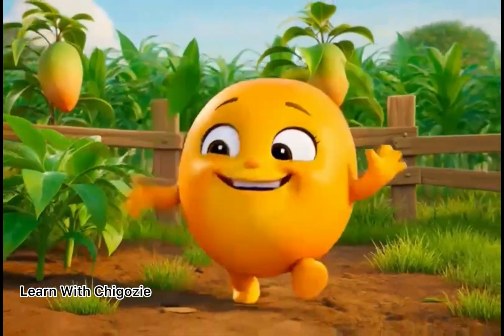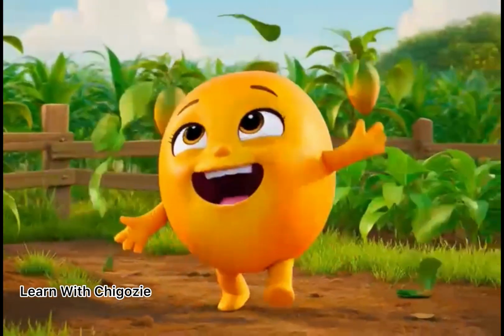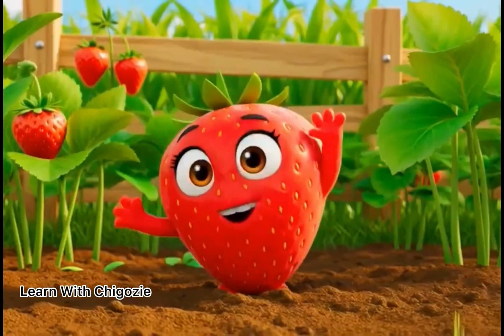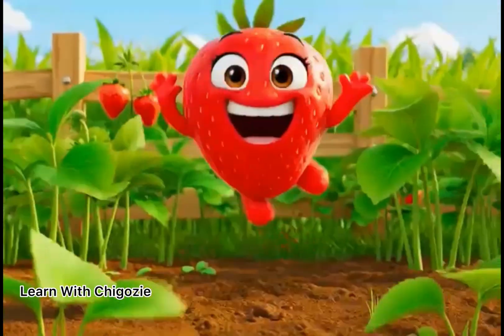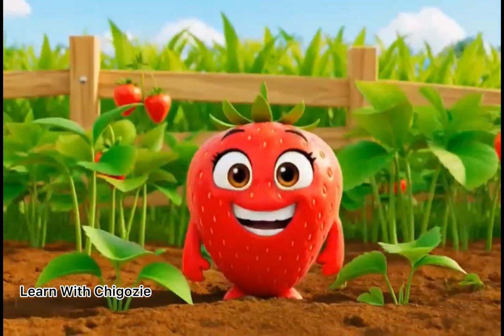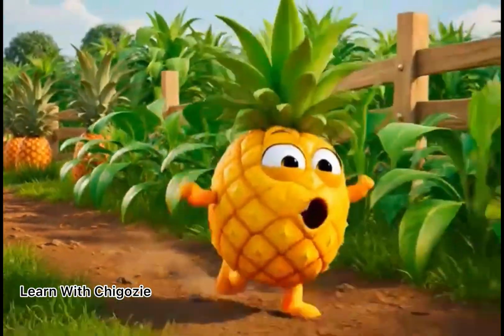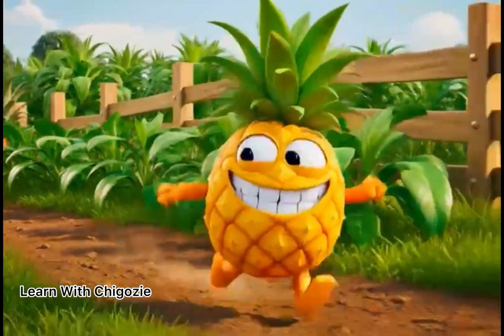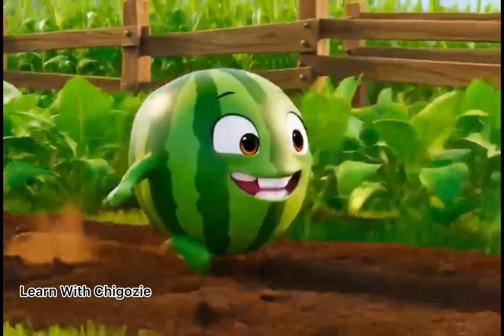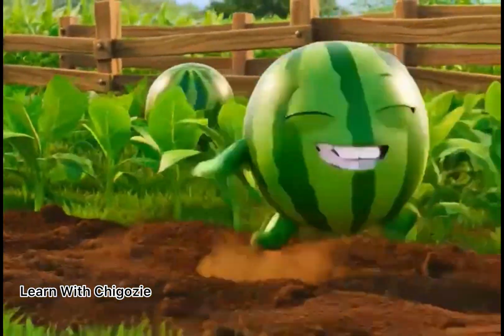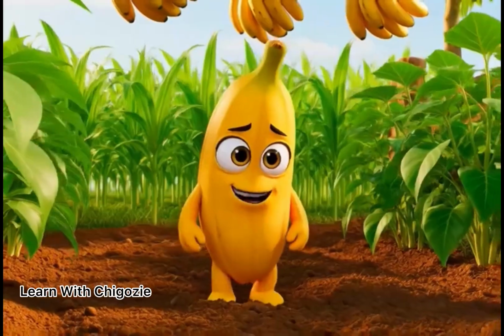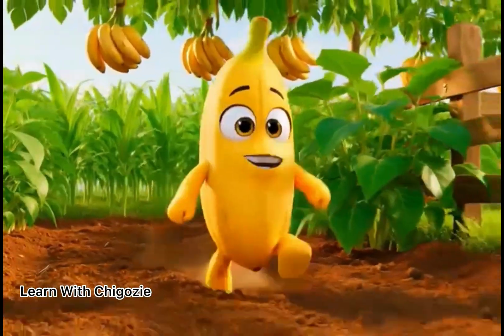Hello, I am Mango, sweet, juicy, and full of sunshine. Come dance with me in the farm. Hi friends, I am Strawberry, small, bright, and super sweet. Let's have some berry fun. Yo, I'm Pineapple, spiky outside, sweet inside. Let's groove in the sunshine. Why, Watermelon, big, juicy, and super refreshing. Catch me if you can. Hey, I'm Banana, smooth, funny, and full of energy.